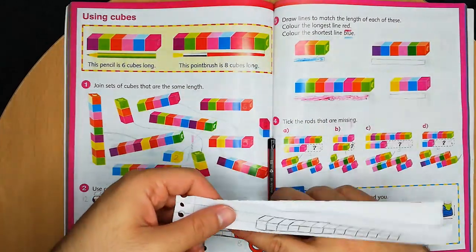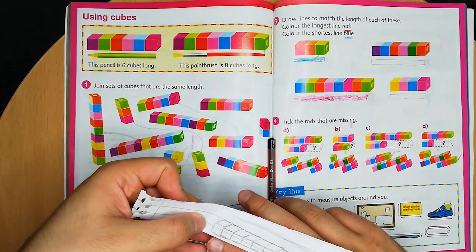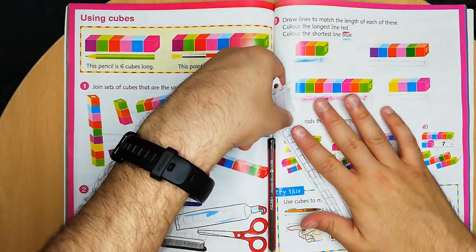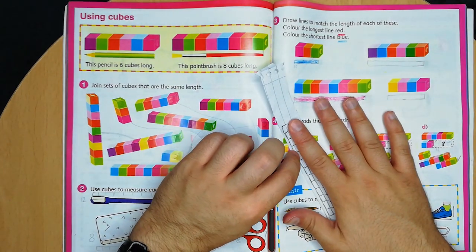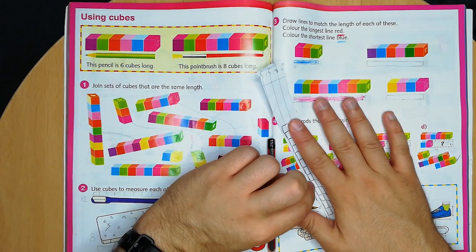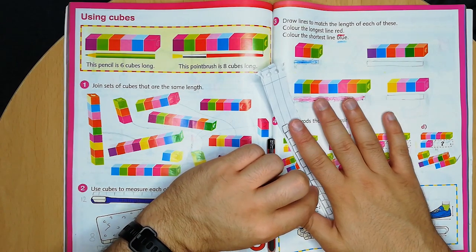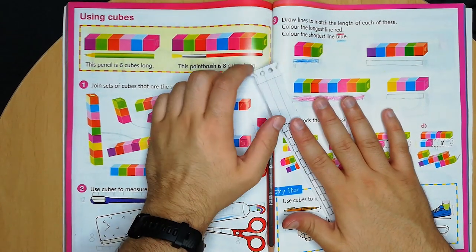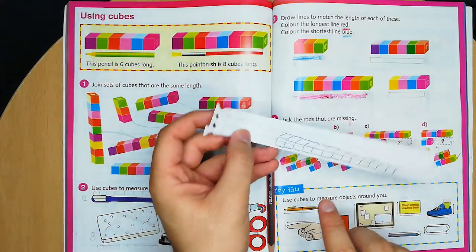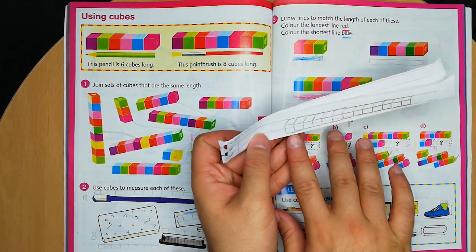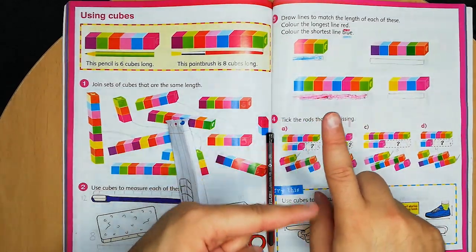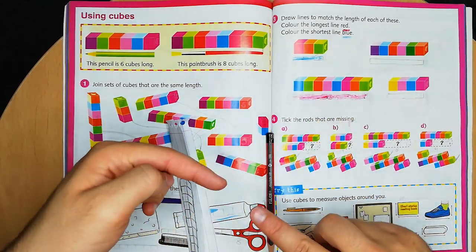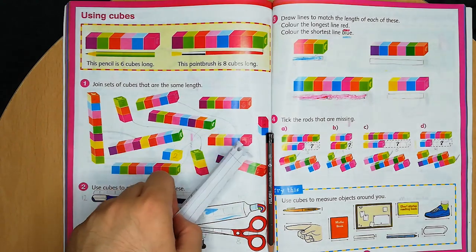Let's take a look at my real finger. Let's see. Okay, 1, 2, 3, 4, 5, 6, 7, 8, 9, 10. So it's 10 cubes long. And how many cubes wide? 1. Only 1. Okay, so my finger is 10 cubes long and 1 cube wide. So you can use that as well.